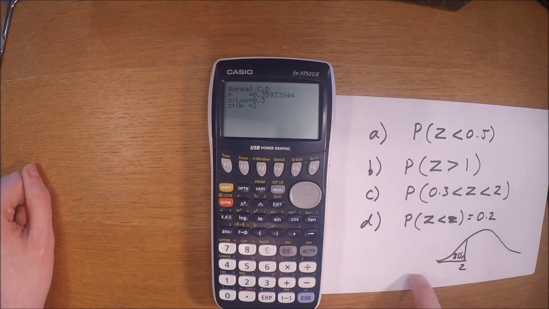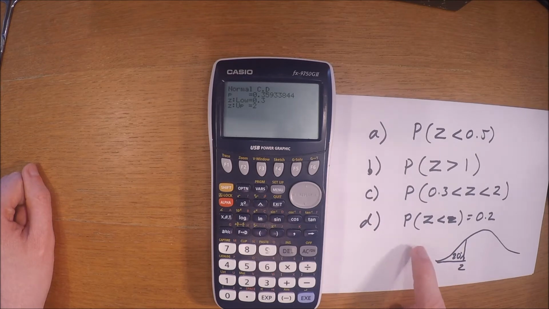The final type of question I'm going to show you is the inverse normal. So this is, for example, if you're trying to find the probability that Z is less than little z is equal to 0.2. So this is where you've got this graph here. So this 20% of the data lies less than this.